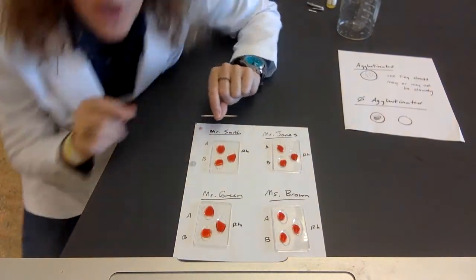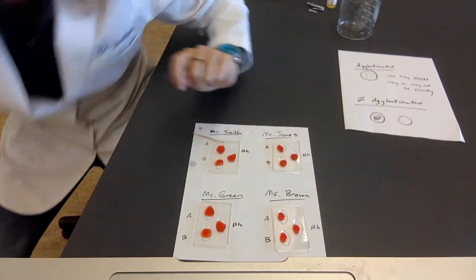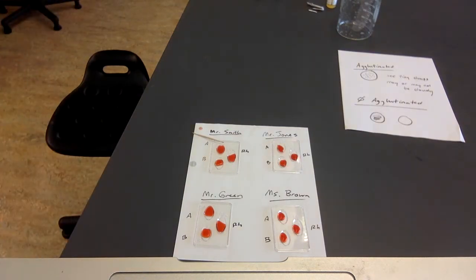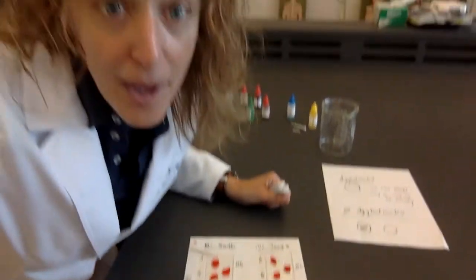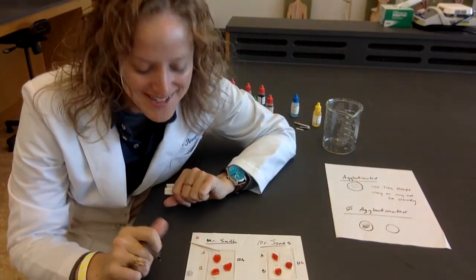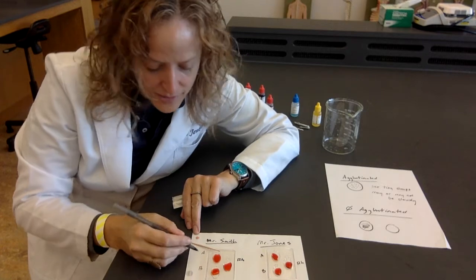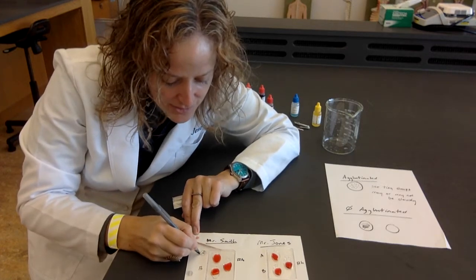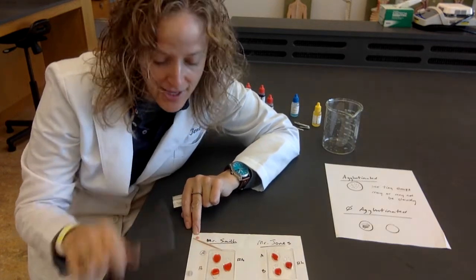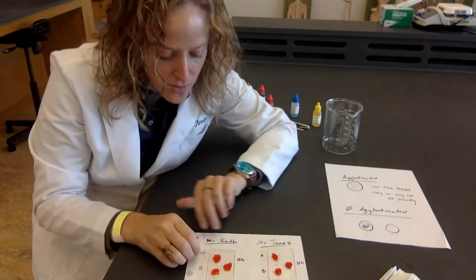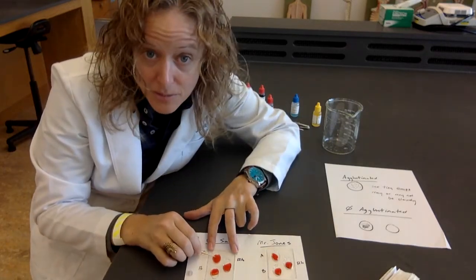And let me grab my marker real quick. Hold that thought. I'm back. That was a dramatic pause, right? So I'm just going to put a little mark, okay? So the A clumped. If I circle it, it means that the A clumped. So we do see little dots there. So it clumped, it agglutinated.